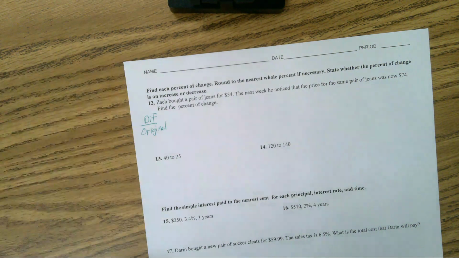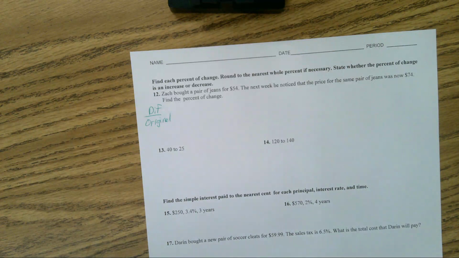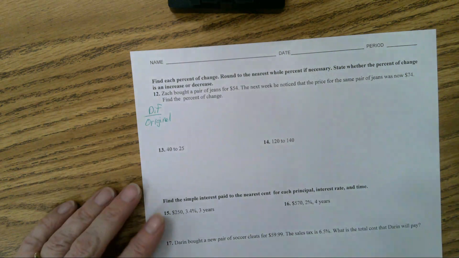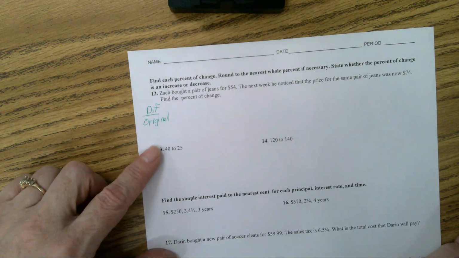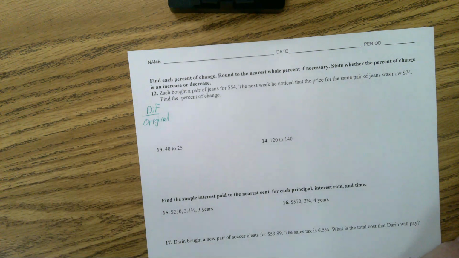Well, it seems like he's having problems. The answer is difference over original. Oh yeah, I remember. So that's all you do for the percent of change: get the difference between the two amounts, put it over the original, you'll get a decimal, and then change your decimal to a percent.